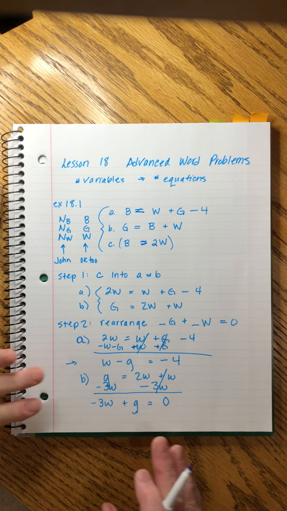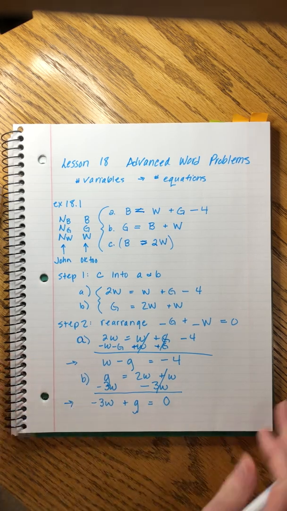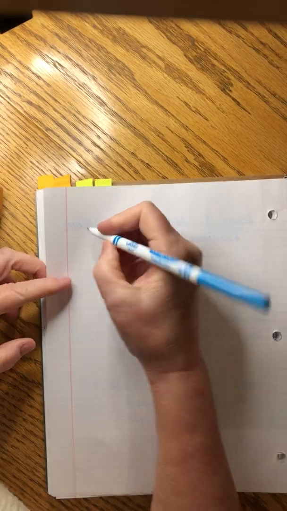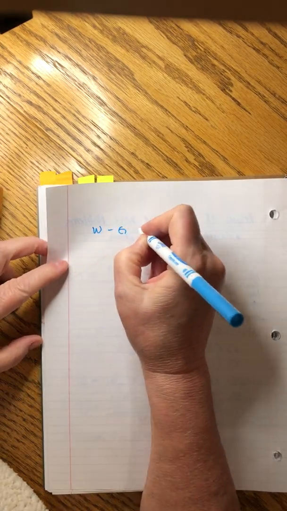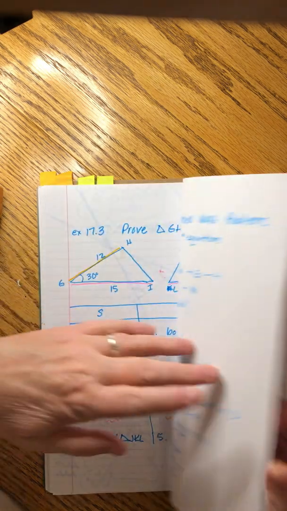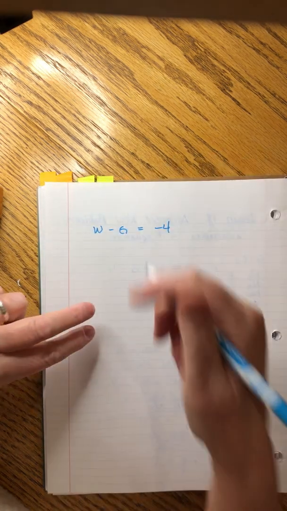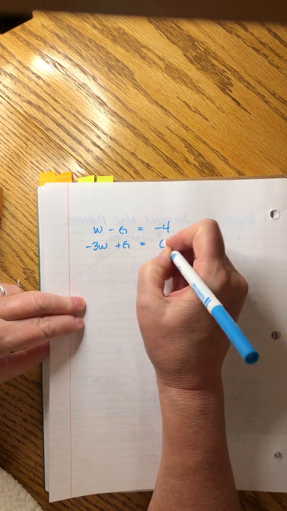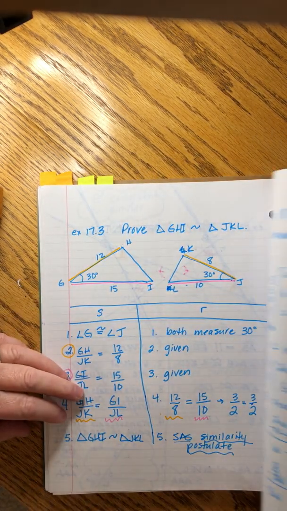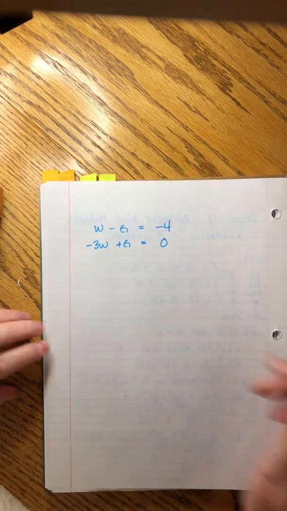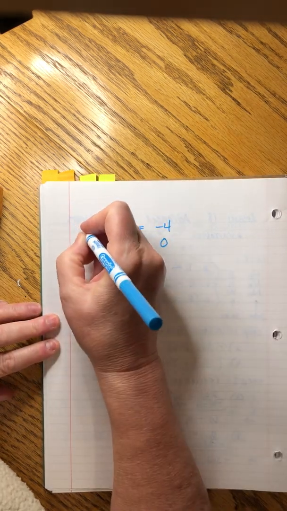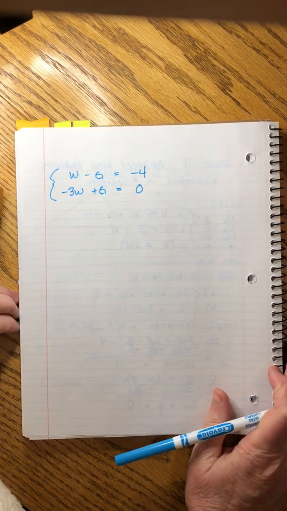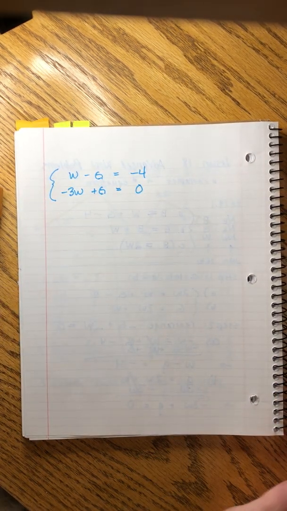Okay, so now we have a new system. I'm going to write this at the top of the next page. W minus G equals minus 4. I'm going back to upper cases. And minus 3W plus G equals 0. I'm just checking my work there to make sure I copied correctly. But this is our new system after we rearranged it.